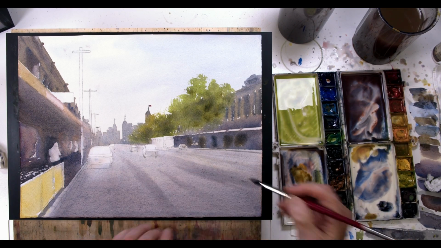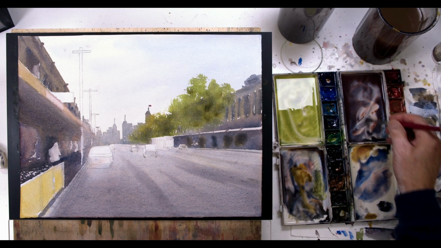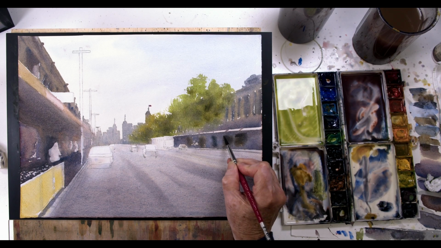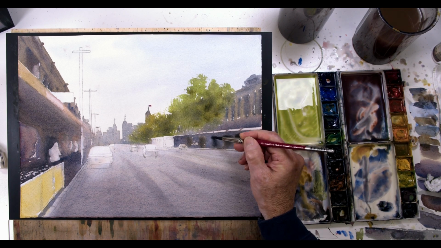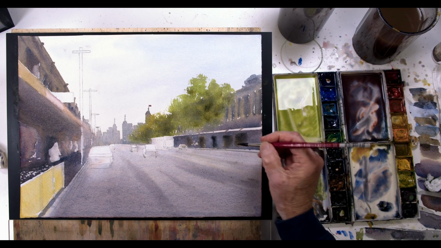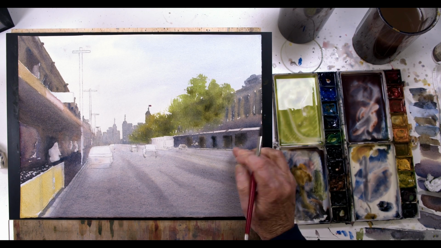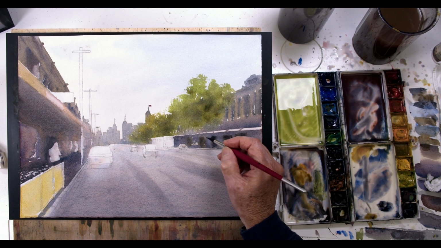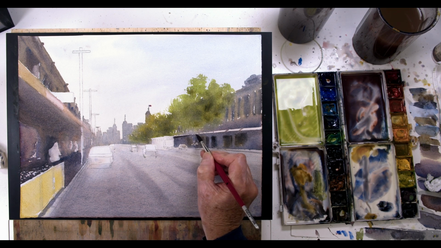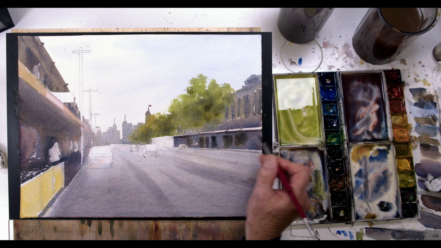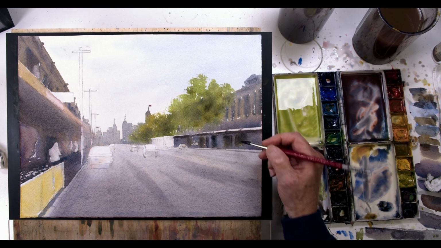All right, this is pretty dry. I can go in and just add a few sharper edges here and there. Some quick dry brush strokes.